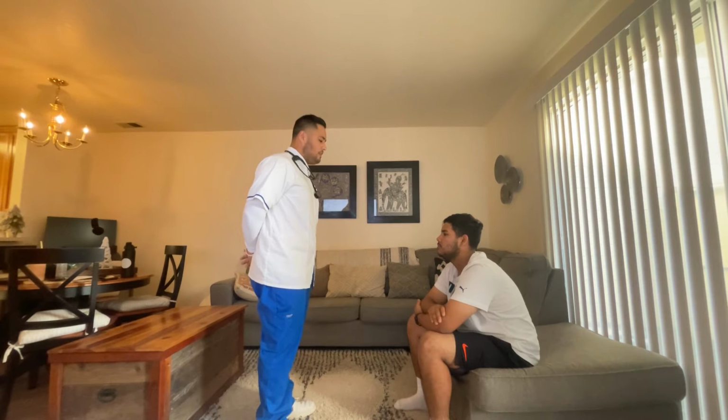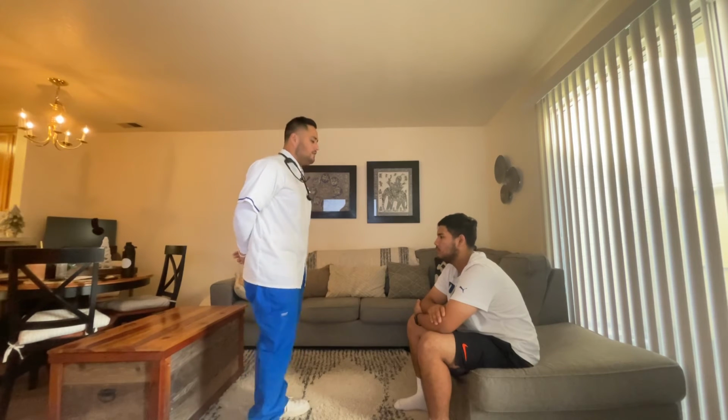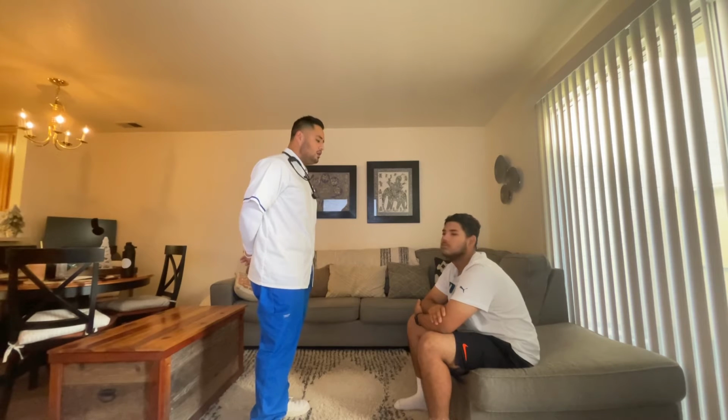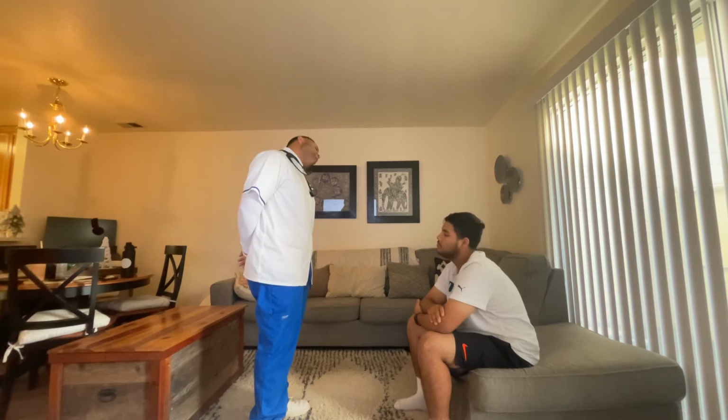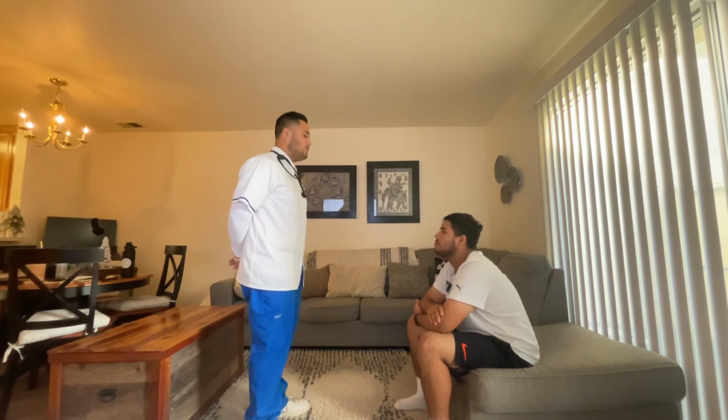Next, I'm going to be assessing my patient's range of motion on his neck. So I'm going to ask my patient to do a few exercises if that's all right with you. Perfect. So go ahead and look at me real quick. I'm going to ask you to go ahead and say no for me. Chin to chest and then look up at the ceiling. And then can we do ear to shoulder for me? Perfect. Patient has full range of motion on his neck.